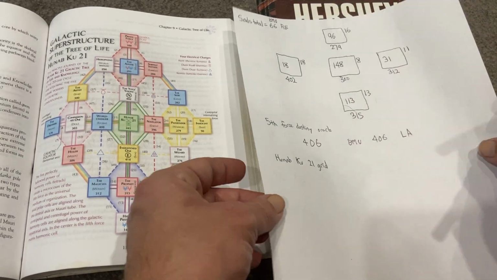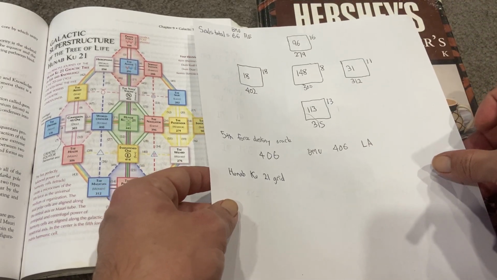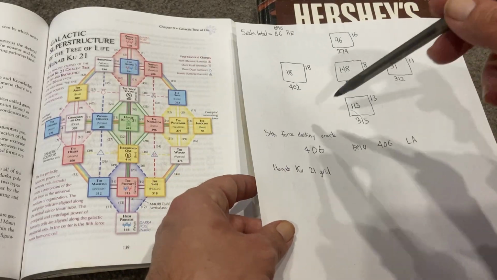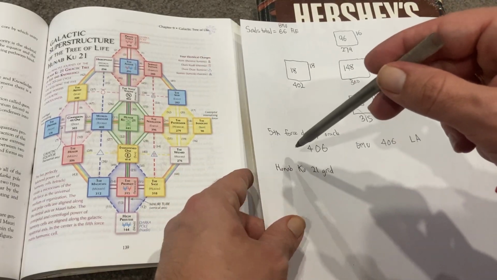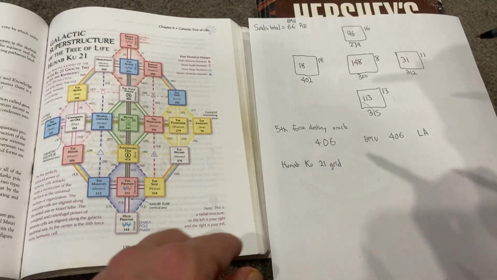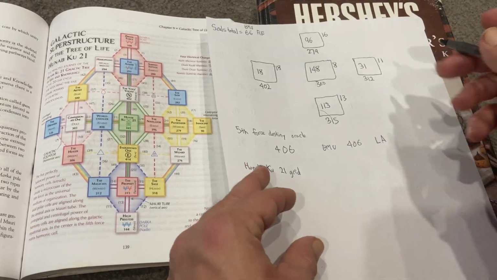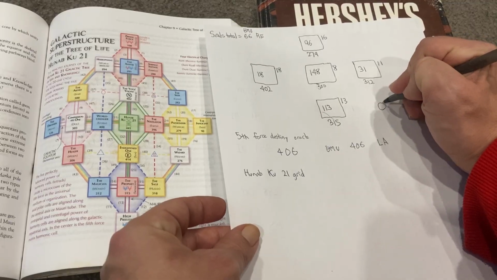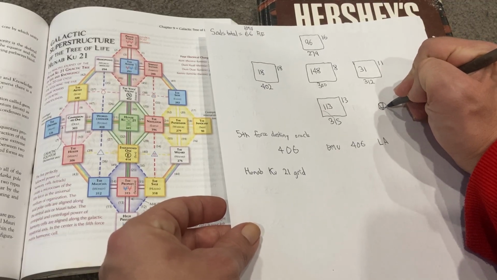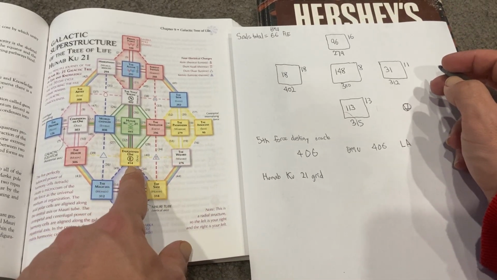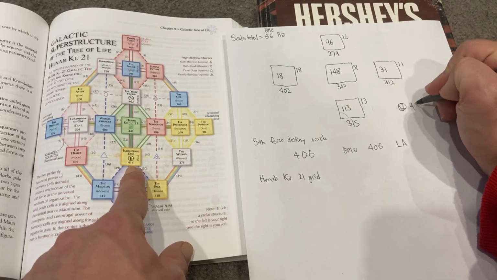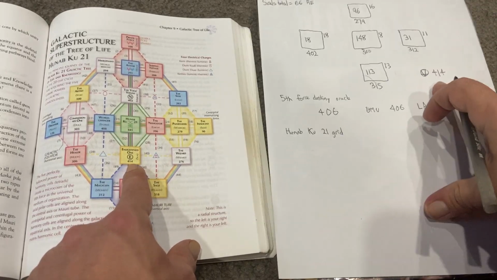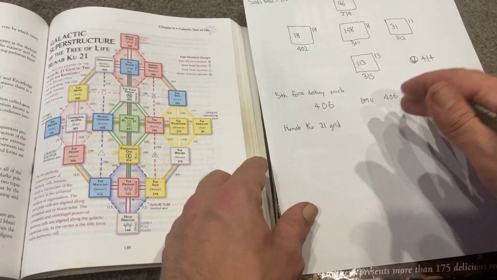And also, when this is connected to the 13 moon calendar, the hunab 21 grid also factors in what the chakra of the day is. So today, it being an alpha day, that is a throat chakra and corresponds to BMU 414. So essentially, we're going to add all these up together.